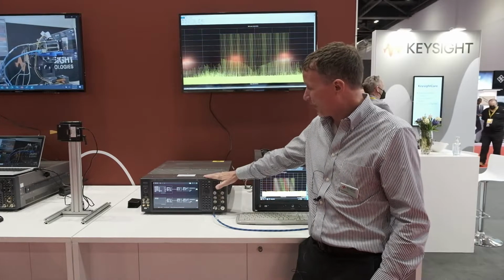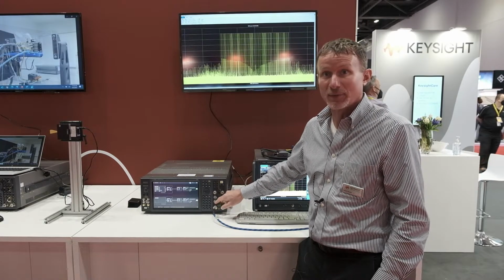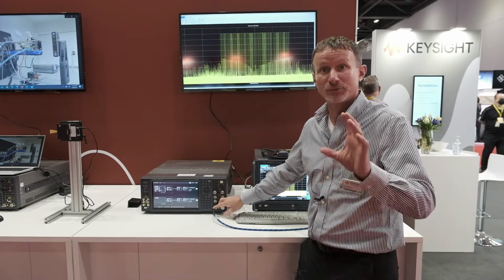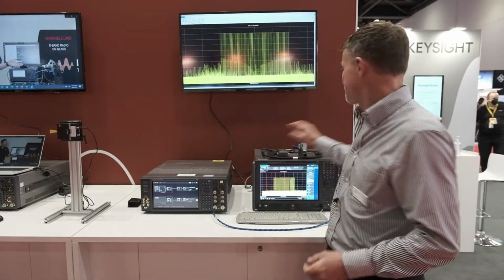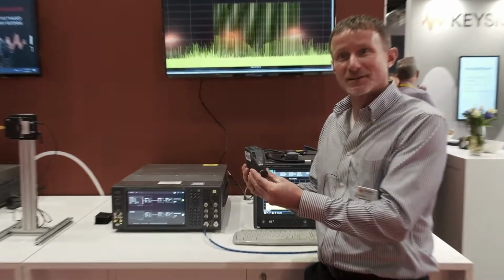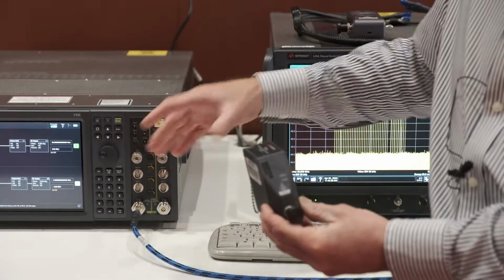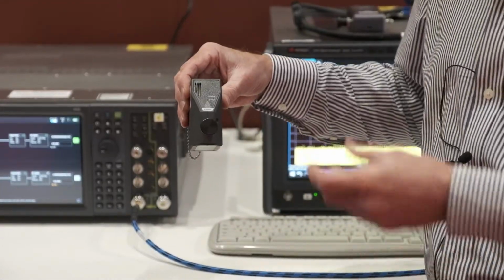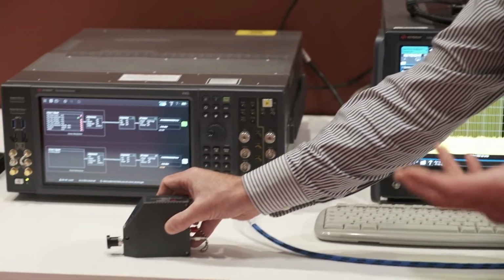Also in this new platform, we've extended the frequency range up to 54 gigahertz with up to 2 channels in a chassis, and further, those frequencies can be extended all the way to 110 gigahertz by using one of these remote heads that can be connected to the front panel here. So this allows positioning the test equipment right near where you need to make the actual measurement.